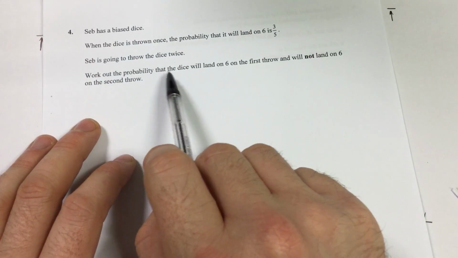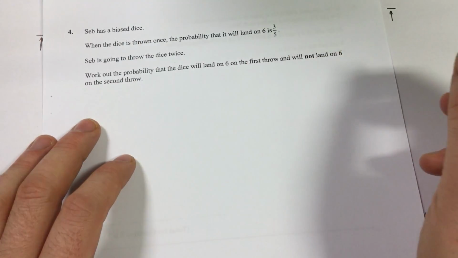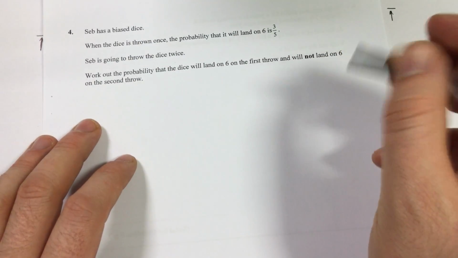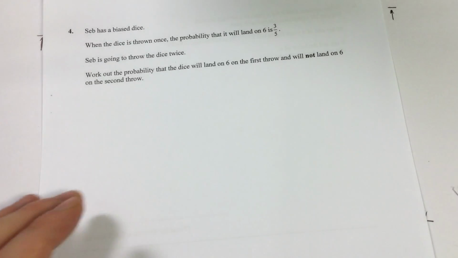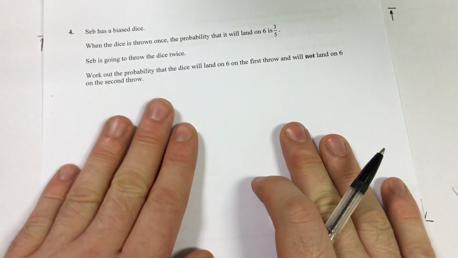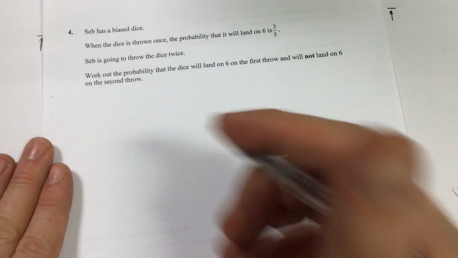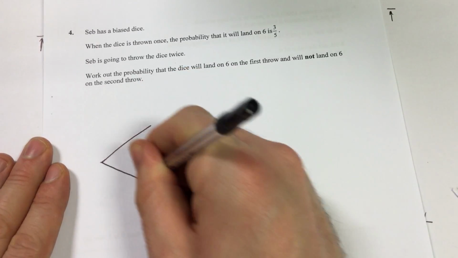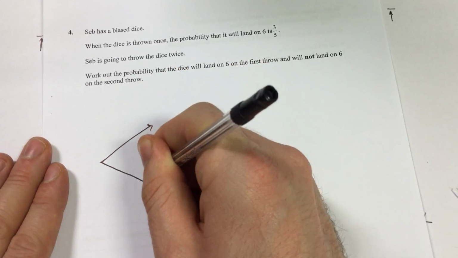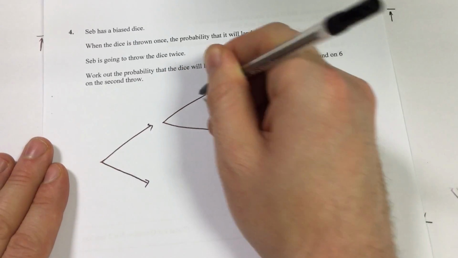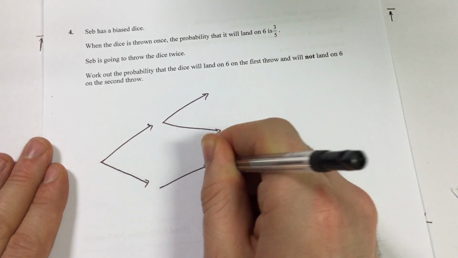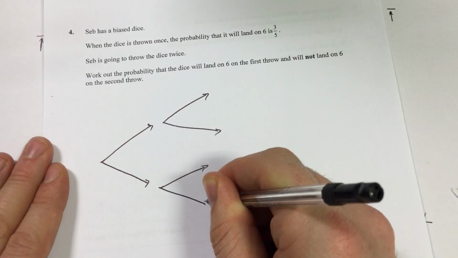Work out the probability that the dice will land on a 6 on the first throw and not land on a 6 on the second throw. So you don't have to do all this work at all. You can just literally multiply the two things together. But I like doing these because, like I said, it encourages you to think about what you're going to do with the actual probabilities. So for some of you, you won't need to do this. For most of you, I would encourage you to do it.